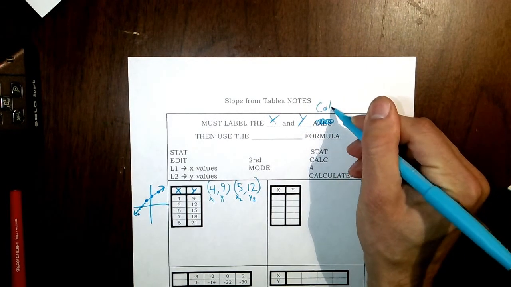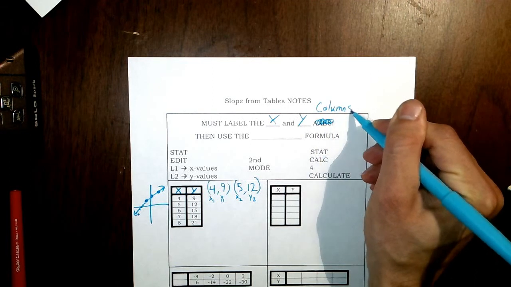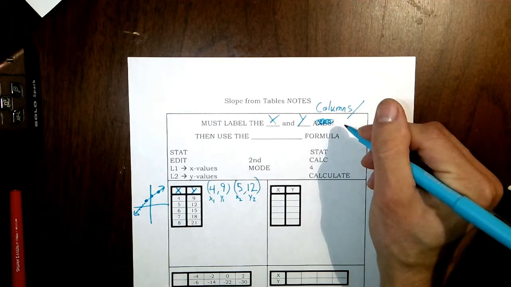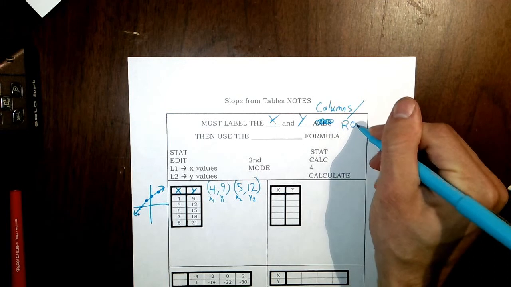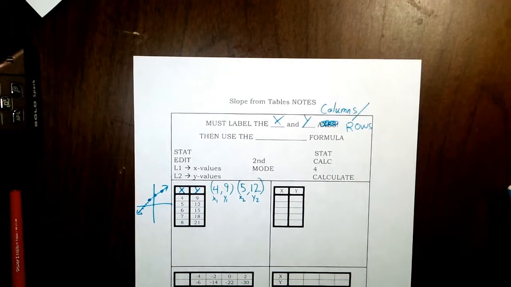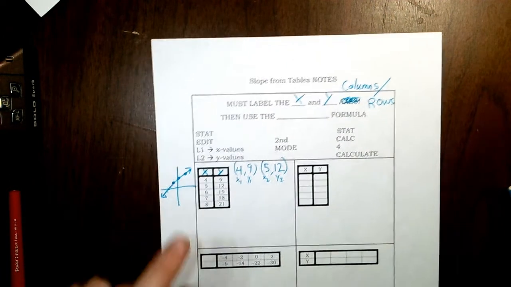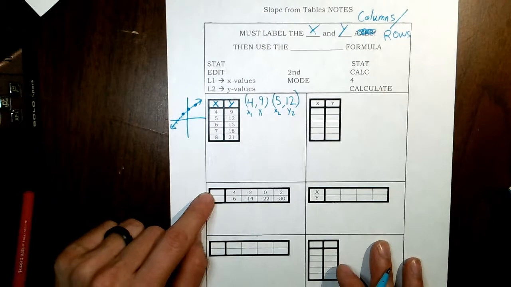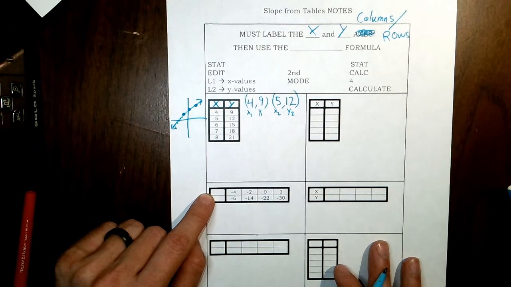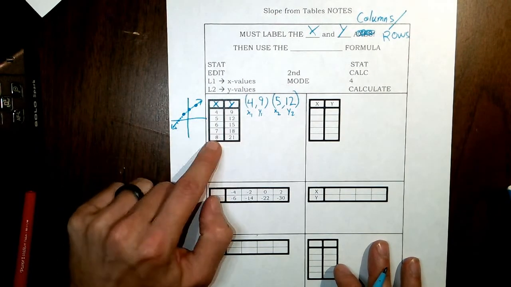So up here, go ahead and write, must label the x and y columns, columns and rows. Columns/rows. Okay, because we're going to have tables that look like this, and we're going to have tables that look like this. These are columns, right?